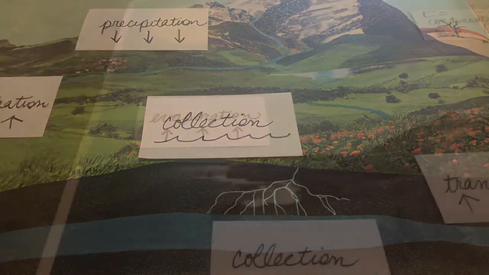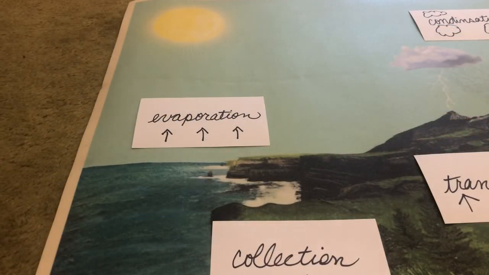Collection. And as that water collects in the oceans and the streams and in the groundwater, you guessed it, the sun begins to heat it and evaporation occurs again.